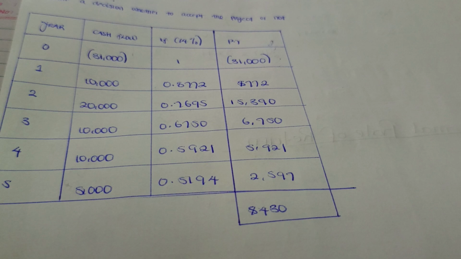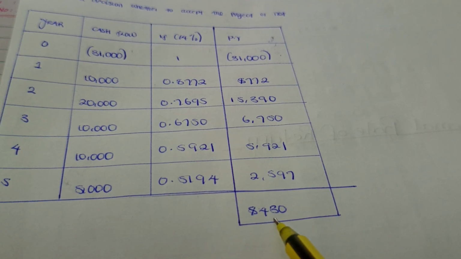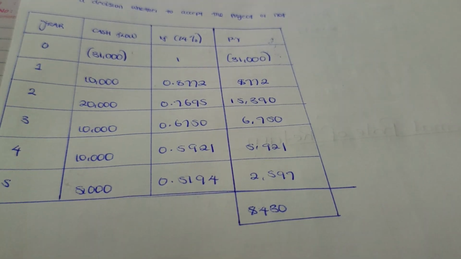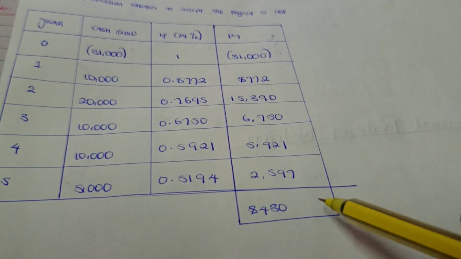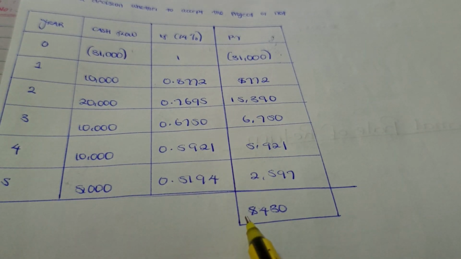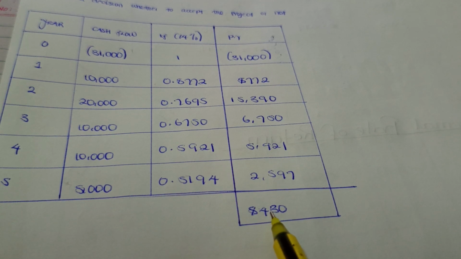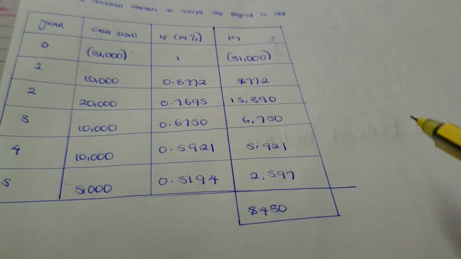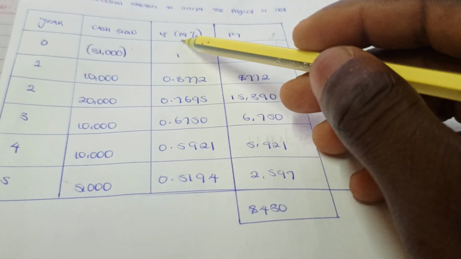So this was the answer to the net present value, where we had the answer to be 8,430. And we know if the net present value is greater than zero, then the project is worth taking. Then the concept of calculating the internal rate of return relies on this value. How does it rely on this value? We need to understand how close this value is to zero, so that you can try and error to estimate the discount factor or the internal factor.